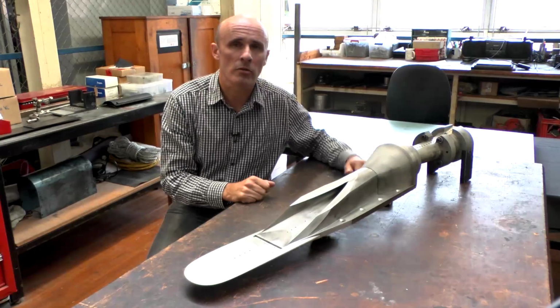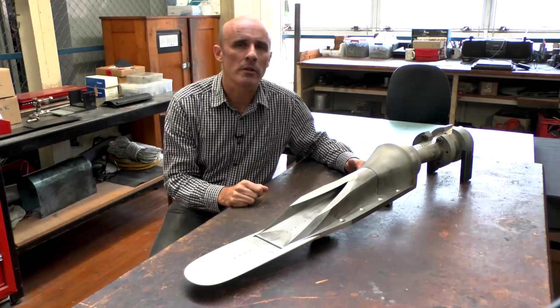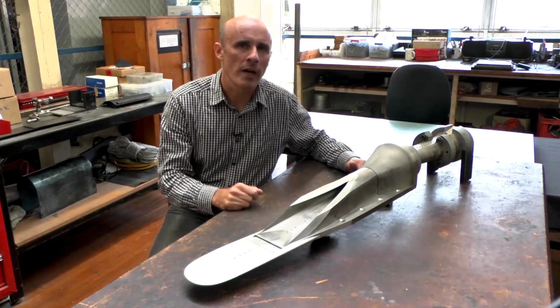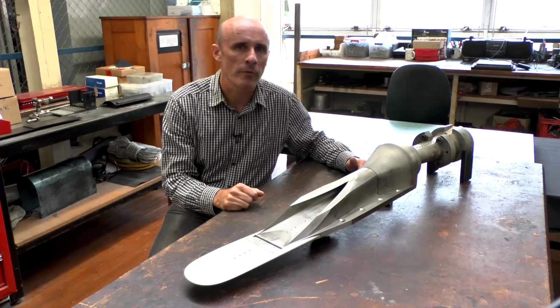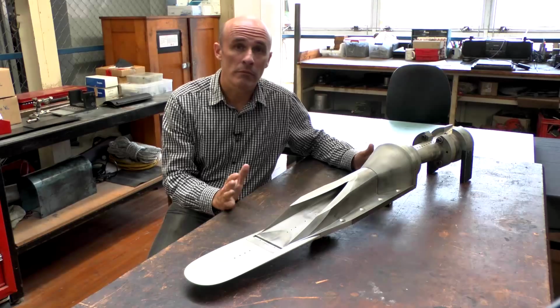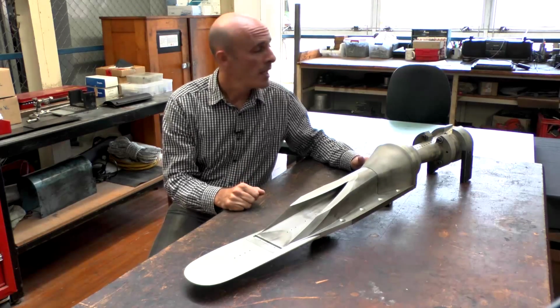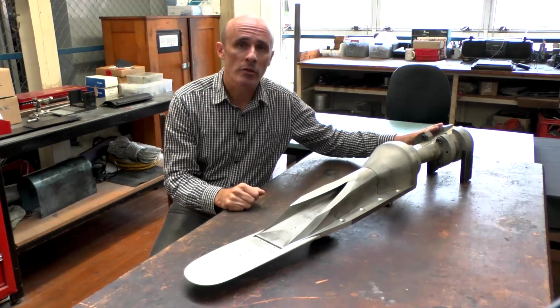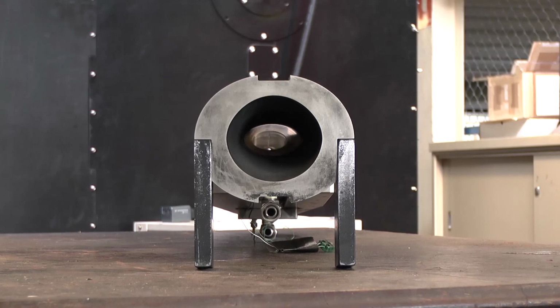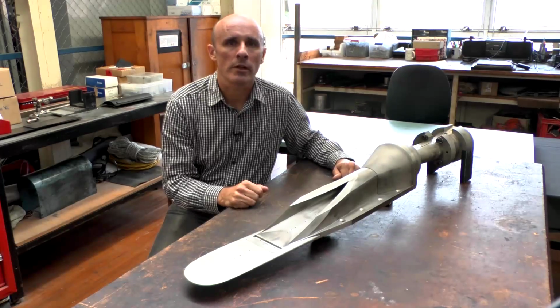And in this particular scramjet, we have an elliptically shaped combustor, which we've found is an optimum shape for an efficient engine. Now, the final part of the scramjet is the nozzle. And the nozzle is where we re-expand the flow, and that's where we generate the thrust.